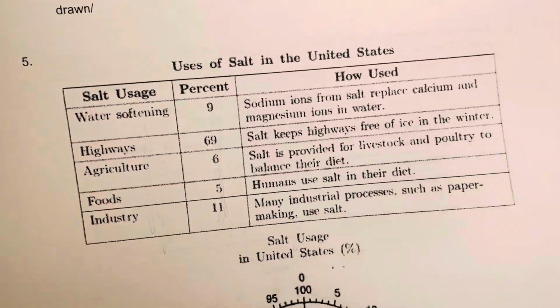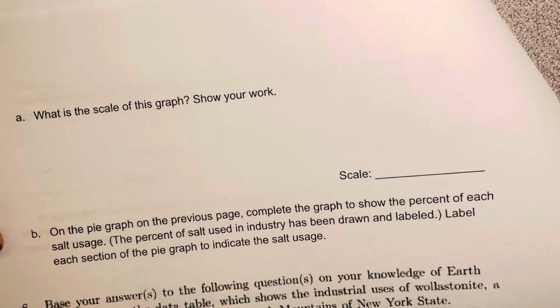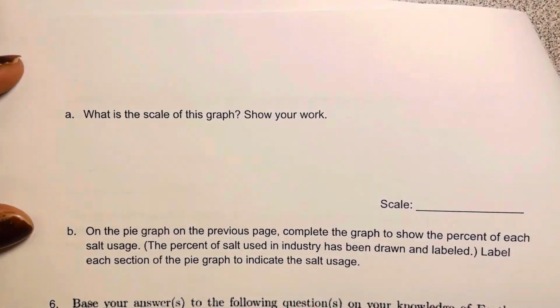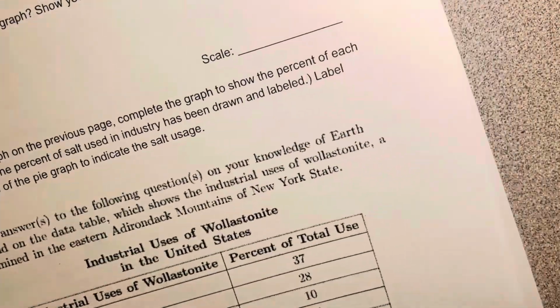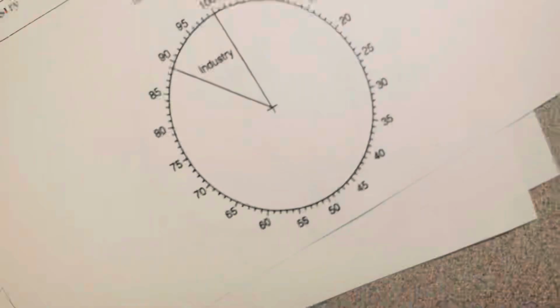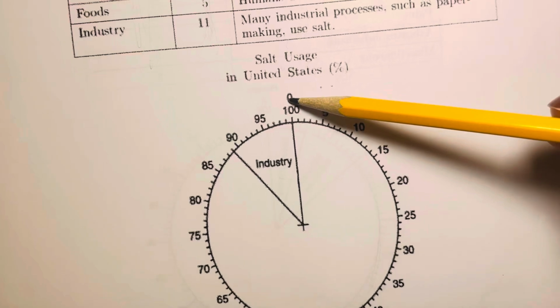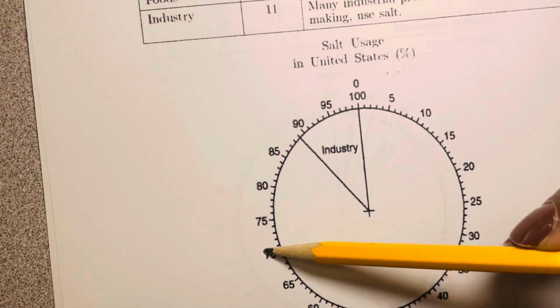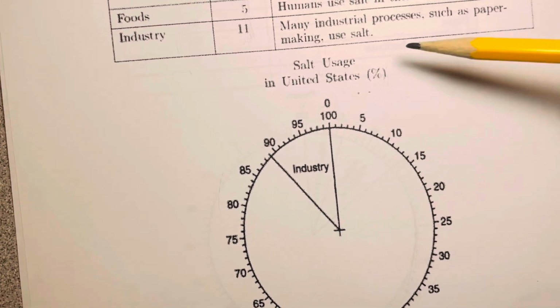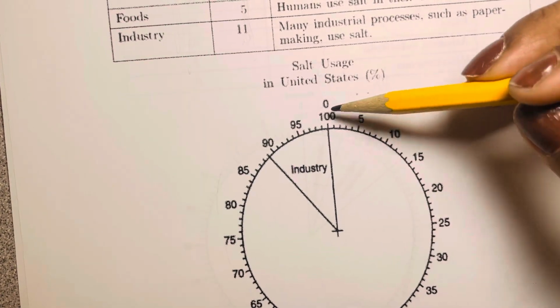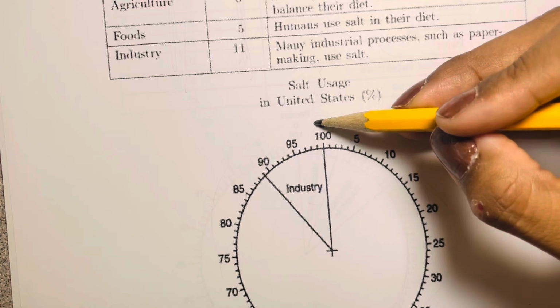So let's read the question first on the next page. It says, what is the scale of the graph? Show your work. So I'm going to go back and I need to find the scale. Notice that it's going from 0, and as I go around, it ends at 100. So I have 0 and 100 on the same area. I'm going to just pick the lowest two numbers that are given to me. That's just the easiest way.